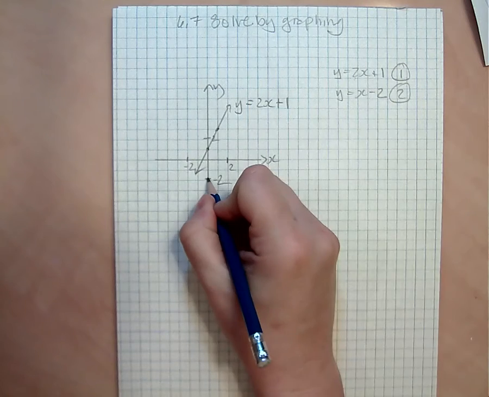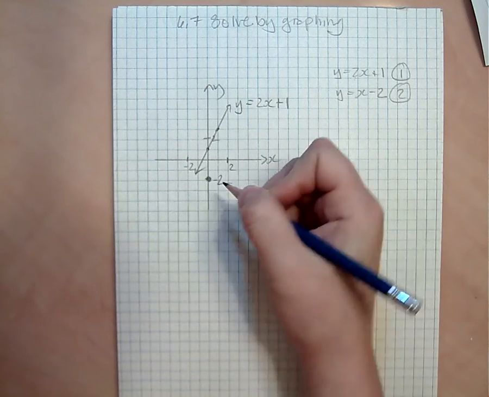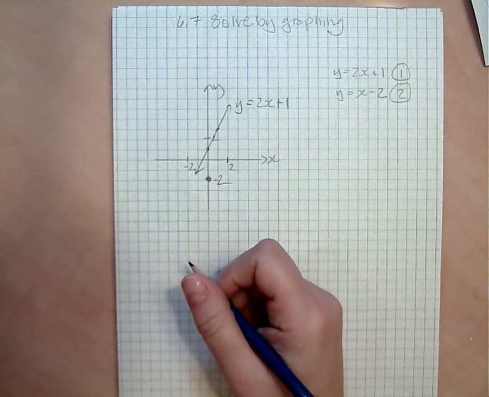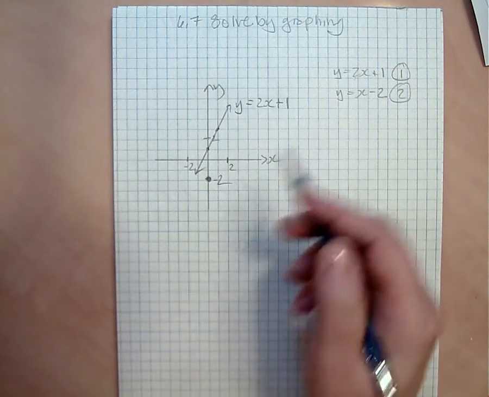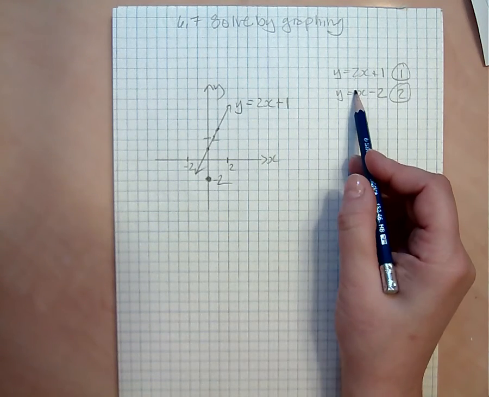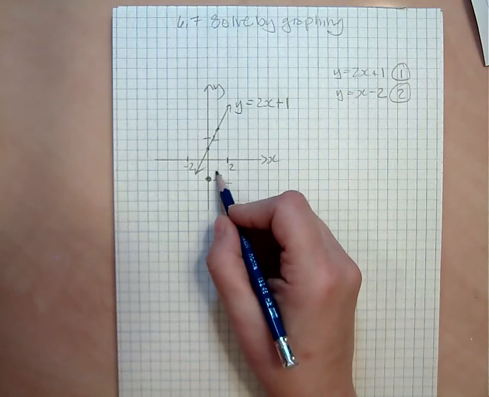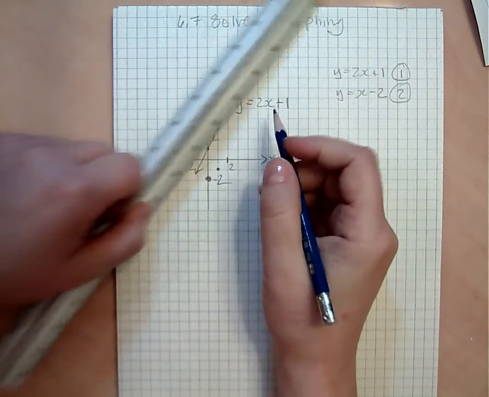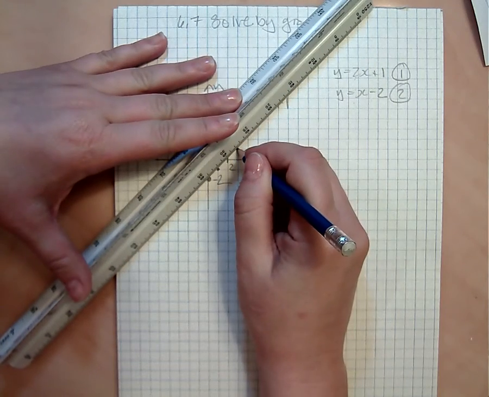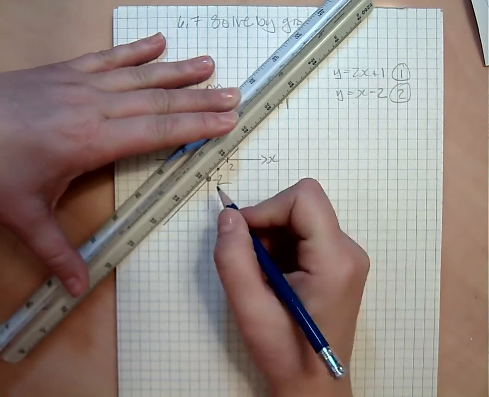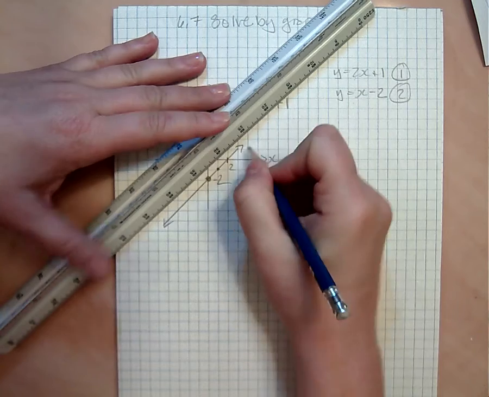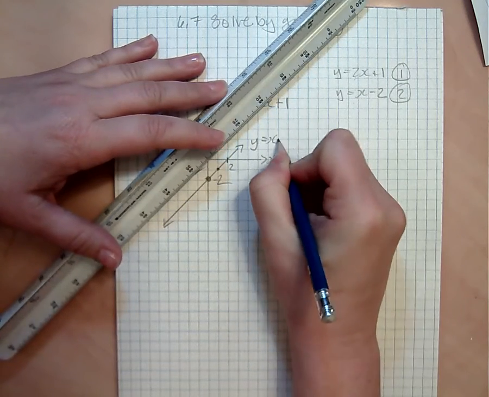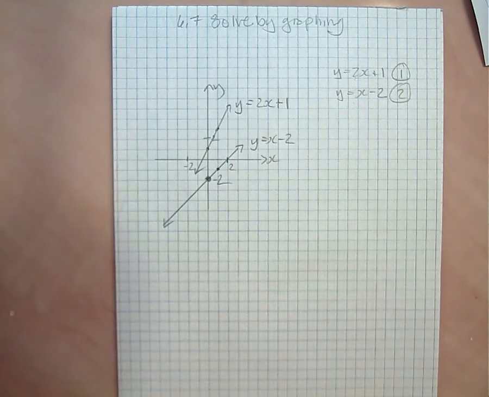Y-intercept is -2. You don't have to make the points as big as me. I just do it to accentuate for you. And then we're going to, this slope is 1. So I'm going to rise 1, run 1. Now let's say you have a situation like this where your lines don't meet.